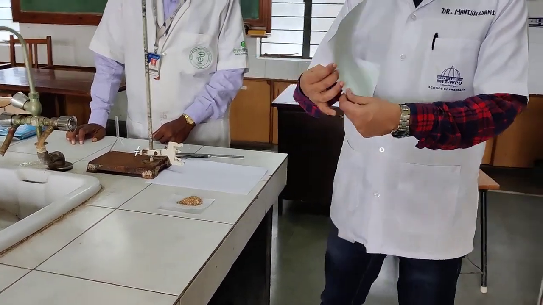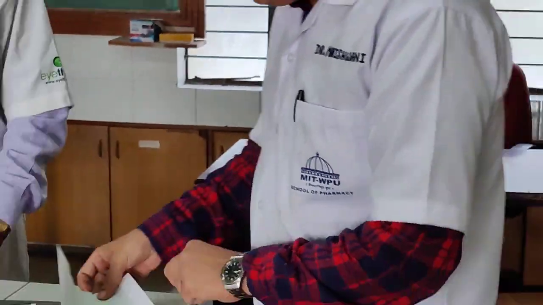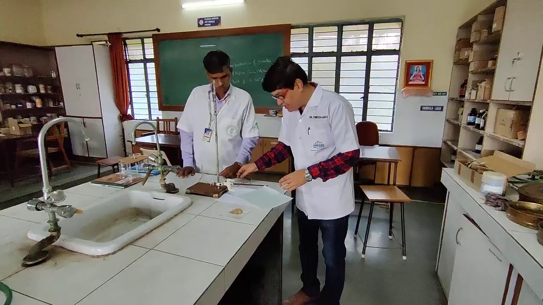So if you can see over here, this is the way that you are going to mark the circle. After marking this circle, you are going to draw the diameters alongside it.